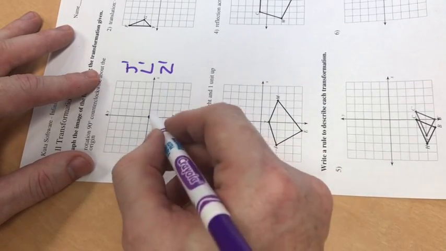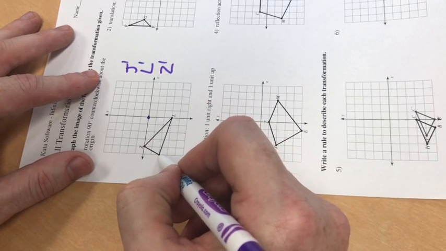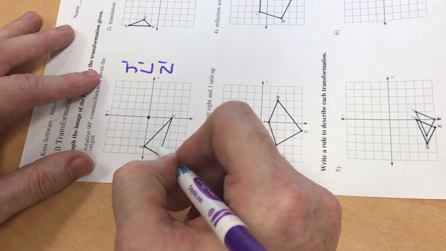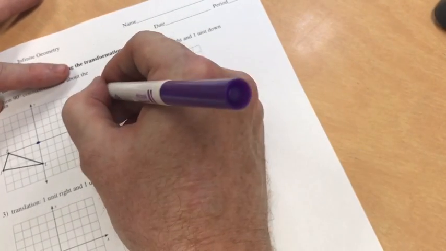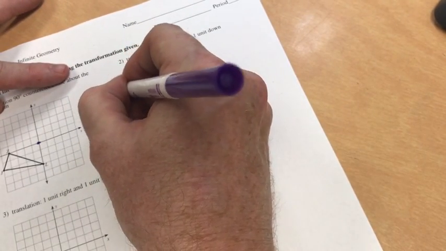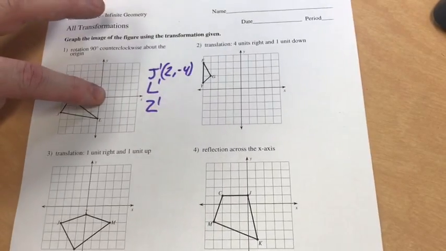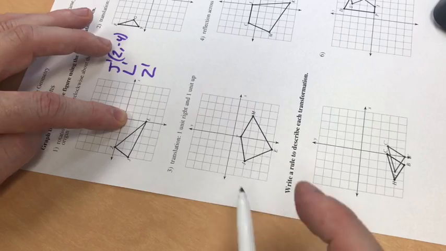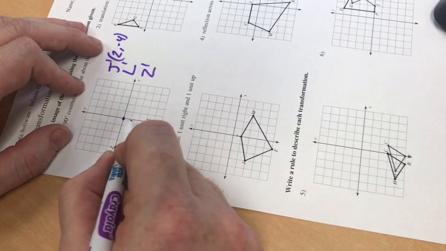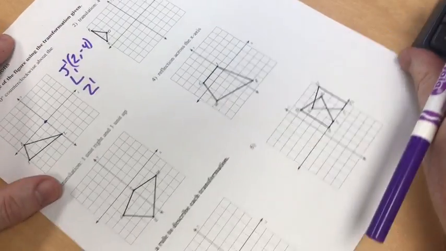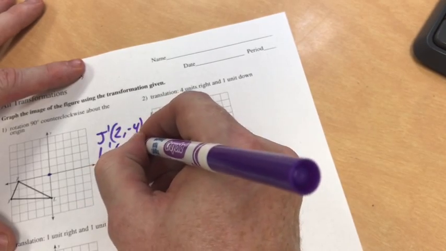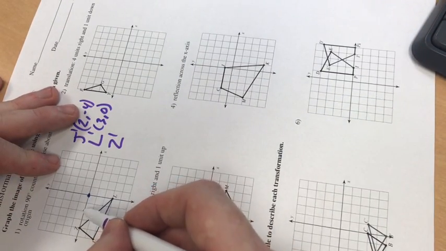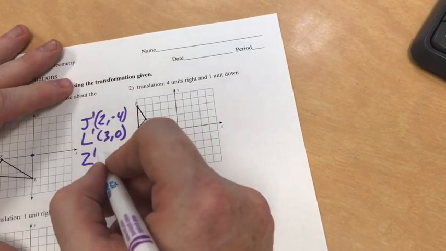Now, when I find the coordinates for these points, J prime is going to be at +2, -4. We want to just rotate the paper. We're going to look at it as if it has been rotated, and then find our coordinates. This is at +3, 0. So L prime is +3, 0. And then Z prime is at 0, -4.